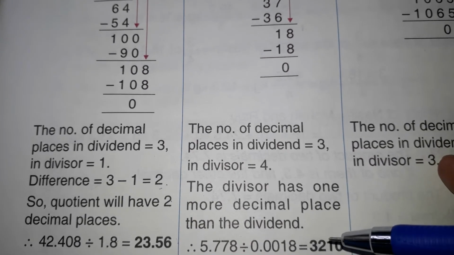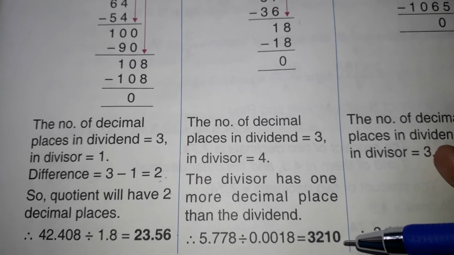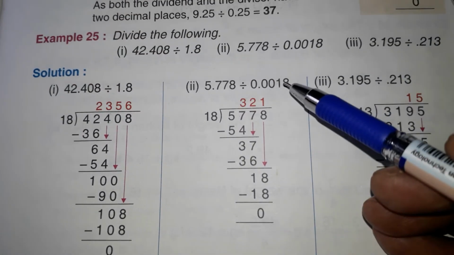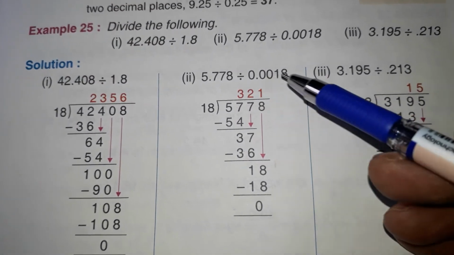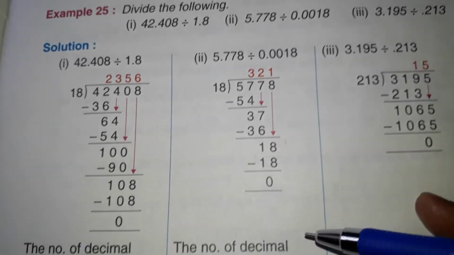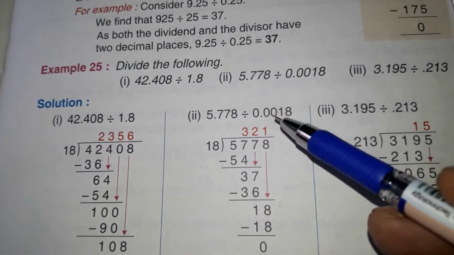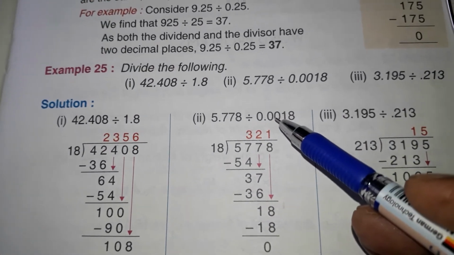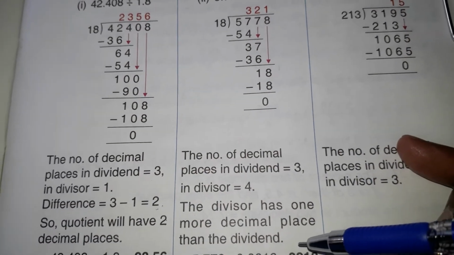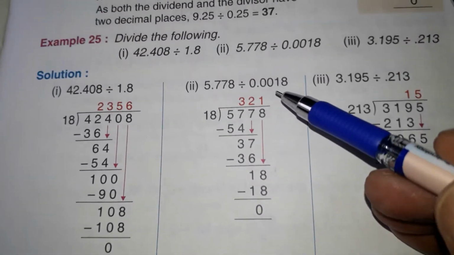What is the difference in the decimals? The difference is 1, so you take one 0 beside the answer. If the difference is 2, then two zeros. Here the divisor has 4 decimals and the dividend has 3, so the difference of decimals is 1. You don't take these decimals; count the number of decimals, 4 minus 3 is 1. So you should take one 0 beside this answer.